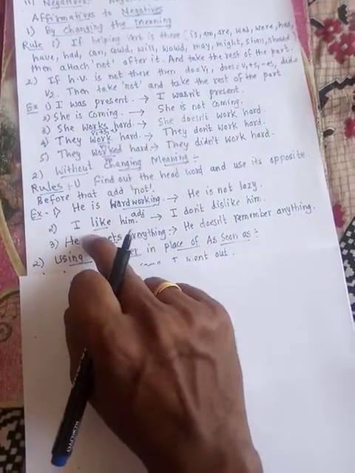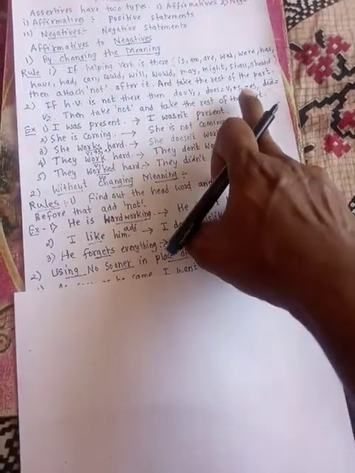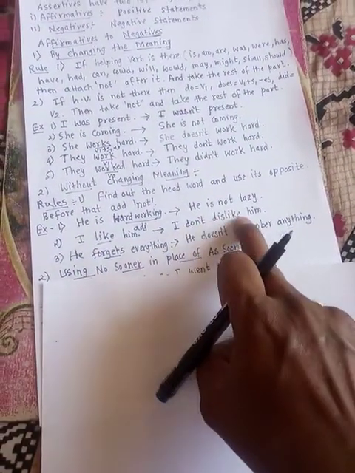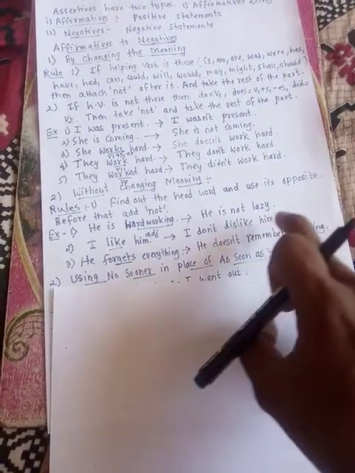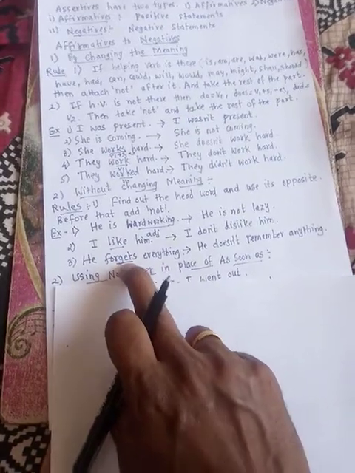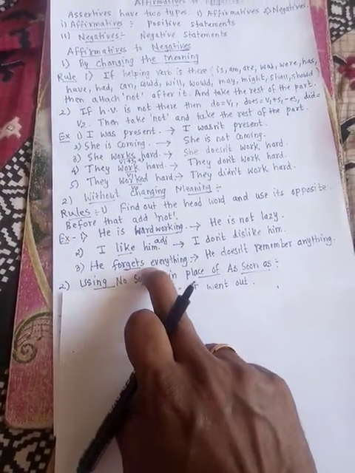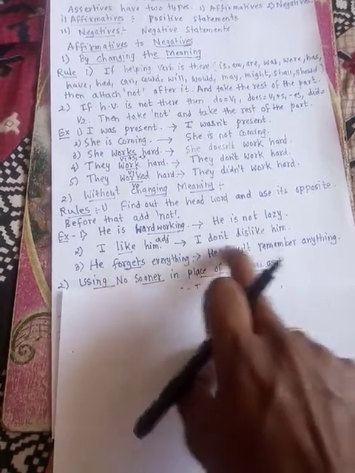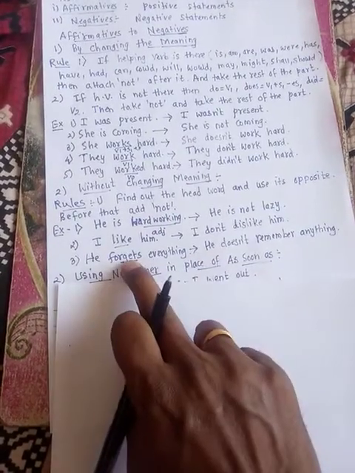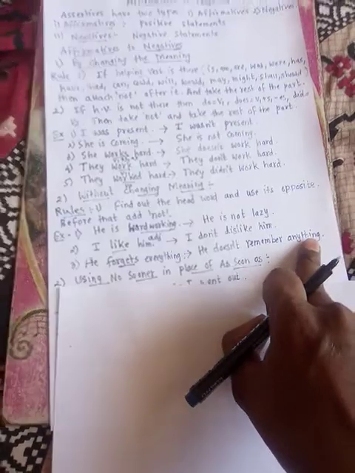So, again, the helping verb is not there, so we follow the rule: do, does, did, with the verb in first form. So don't: I don't, opposite of like is dislike. He forgets everything. Now here again the head word is the verb forgets. Only thing is that s is attached, so for he we take does: he doesn't. Forget, the opposite word is remember: he doesn't remember anything.